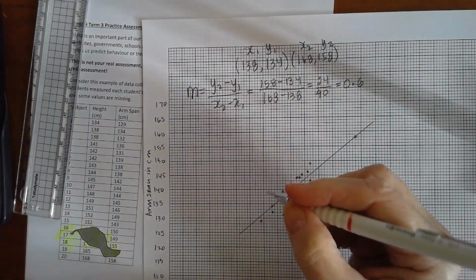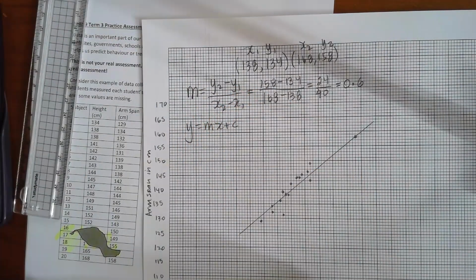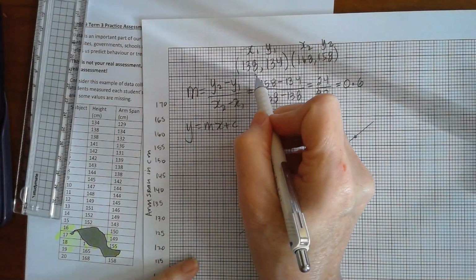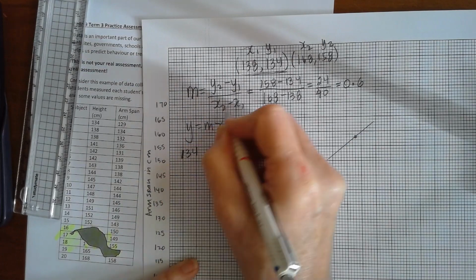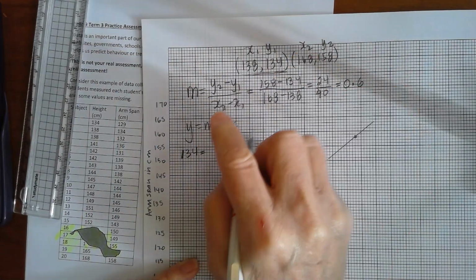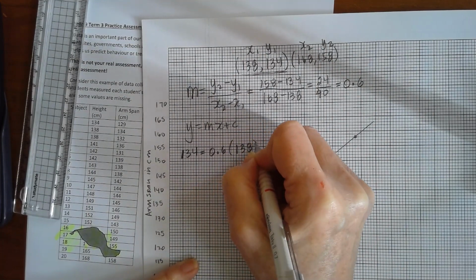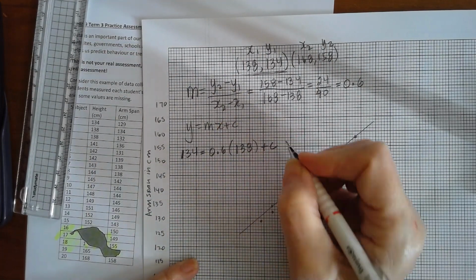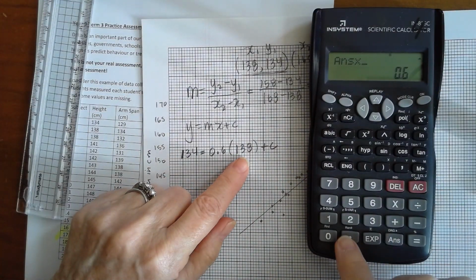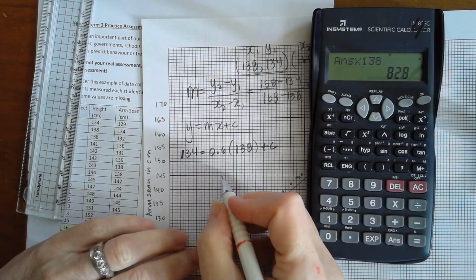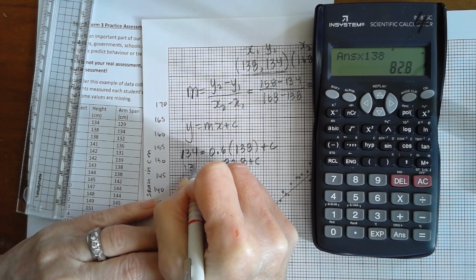Nice. And my equation of a line is y equals mx plus c, as some of you will have remembered. So I'm going to use this point here, 134 for the y, equals 0.6 bracket 138 for the x, and then I'll try to solve for the c. I could have used the other point, it doesn't matter. So I'm going to use my calculator. I'll multiply 0.6 by 138, and I get 82.8 plus c equals 134.